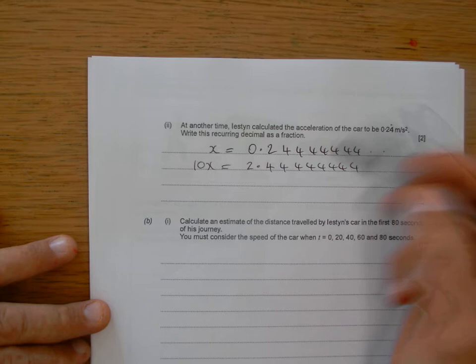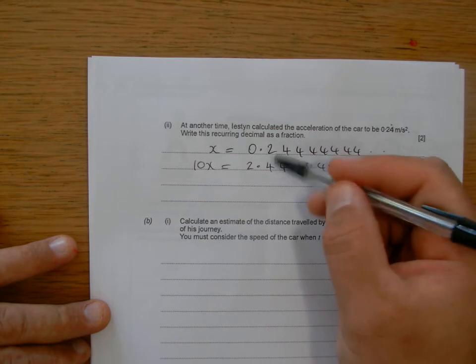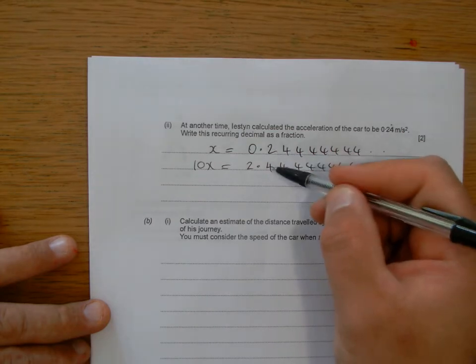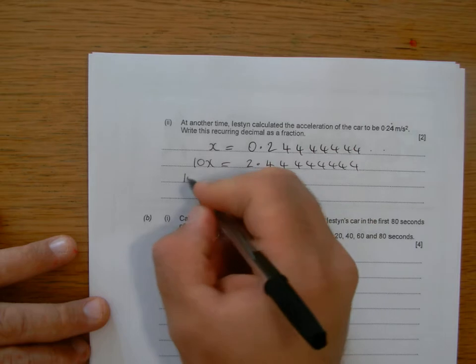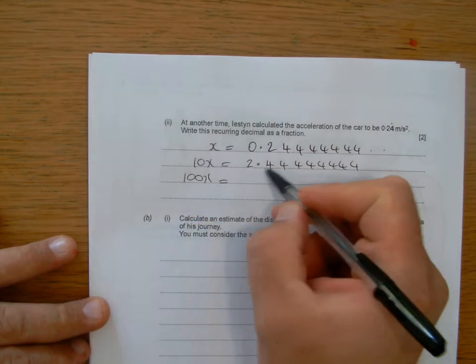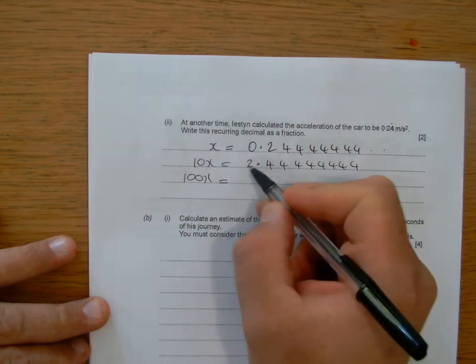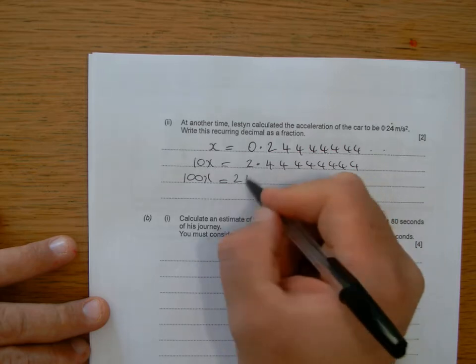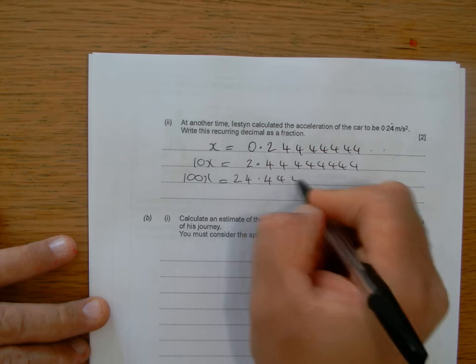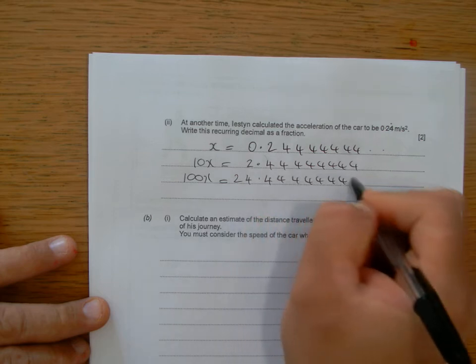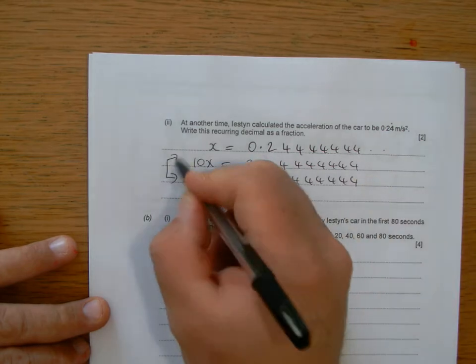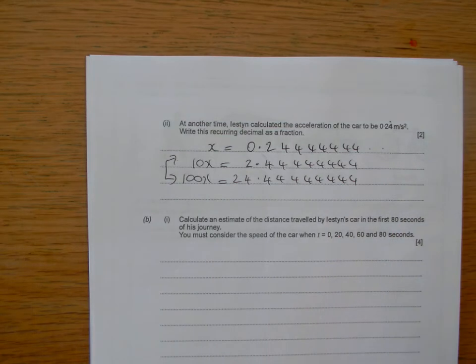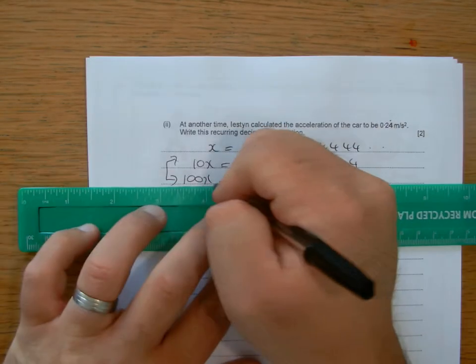Now after the decimal point, clearly they're different, aren't they? That starts with a 2, that starts with a 4, so I've got to go again. I've got to do 100x now. Times by 100 means this now moves up another place. So the 2 goes into the tens, the 4 goes into the units, and all the other 4's move up. I hope you can see then that comparing these two, after the decimal point, they're identical.